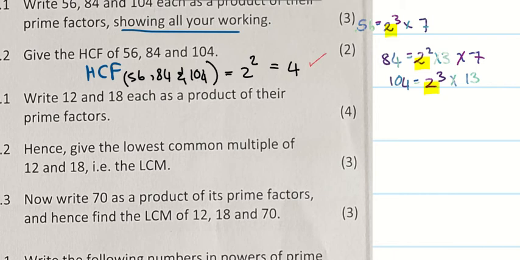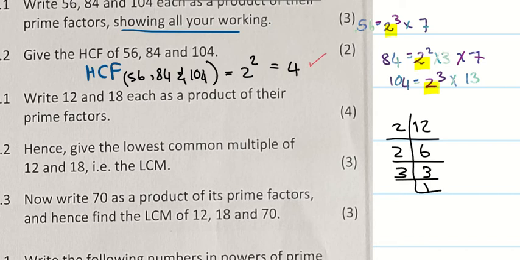What we're going to do, we're going to write down 12. We're going to see 12 divided by the first prime number, which is 2, is equal to 6. 6 I can divide by 2 is equal to 3, and then 3 divided by 3, and then I end there with my 1. So the prime factors of 12 is equal to 2 to the power of 2 times 3.